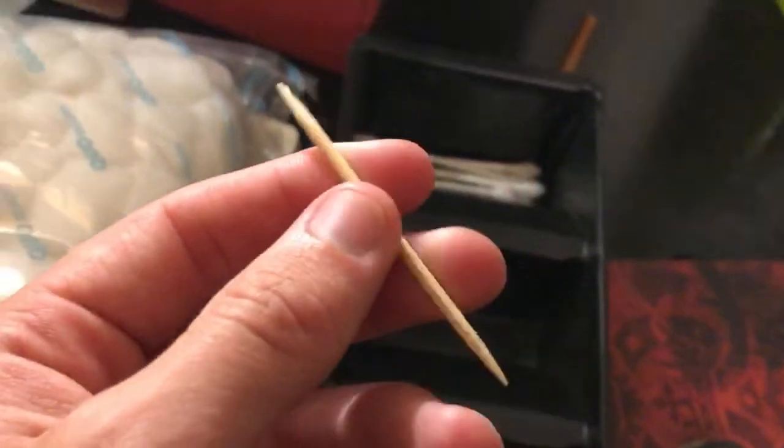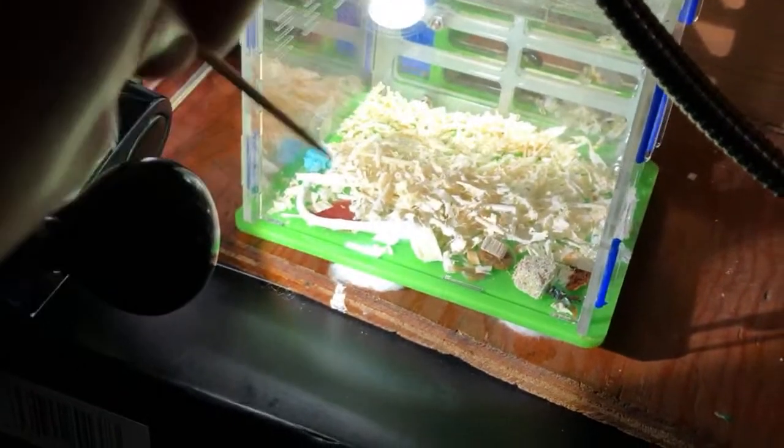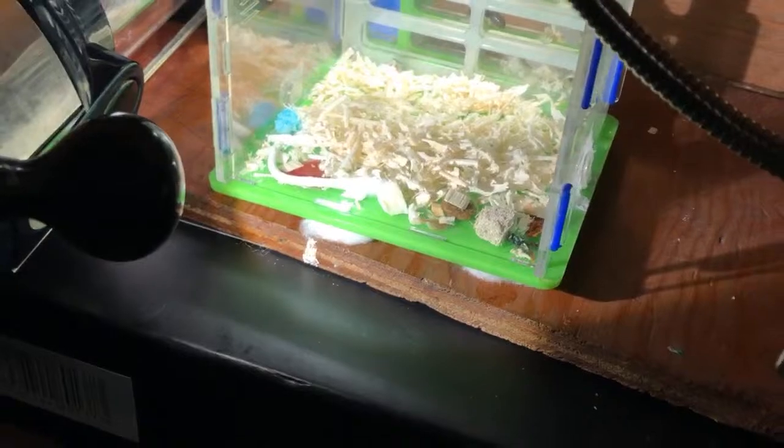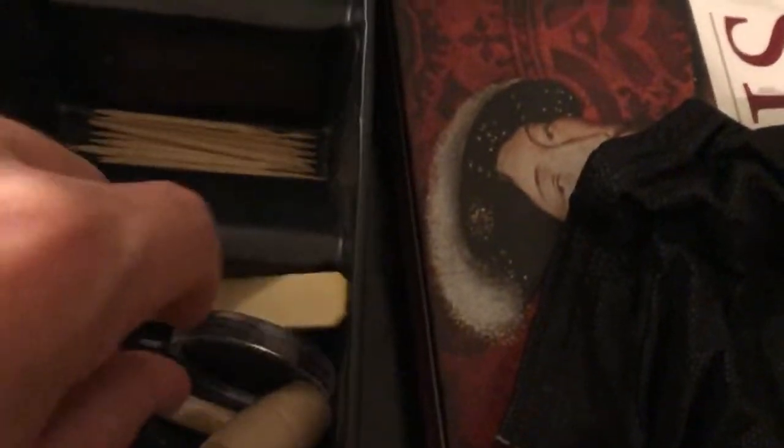What else do we have? So in here we have some little instruments that I use. We have some Q-tips, that's good. We have some toothpicks. Sometimes I put some honey on these things, or just work my way in the environment, picking up stuff. You need small instruments to do so, so that's perfect.